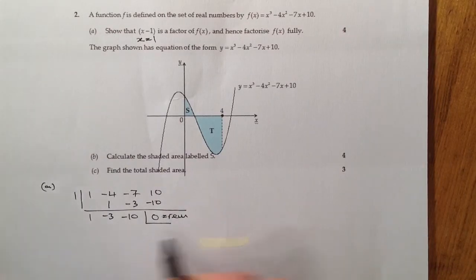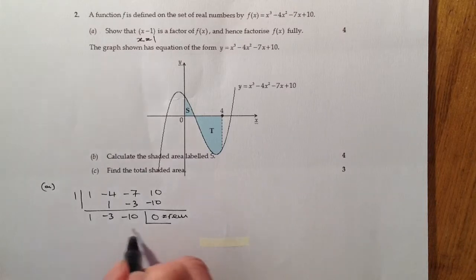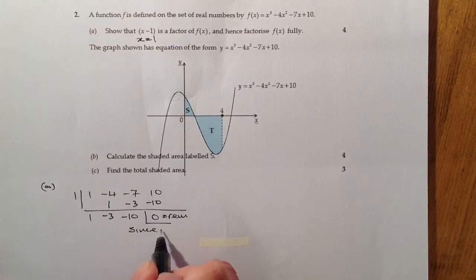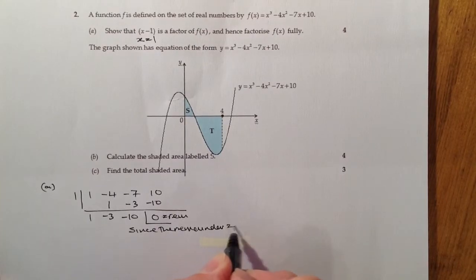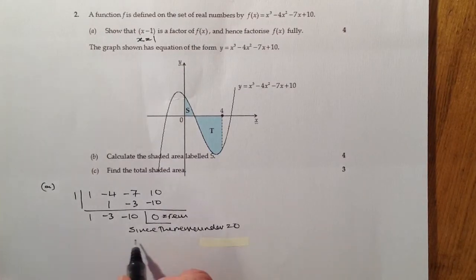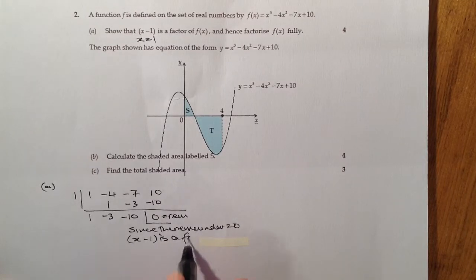Right, so for this one here, I'm just going to make a quick statement, and I'm just going to say that since the remainder equals 0, I'm going to say that x minus 1 is a factor, and I'll just state that x equals 1 is a root.